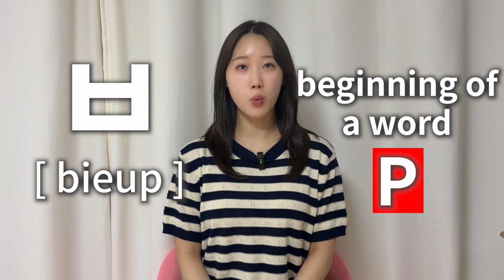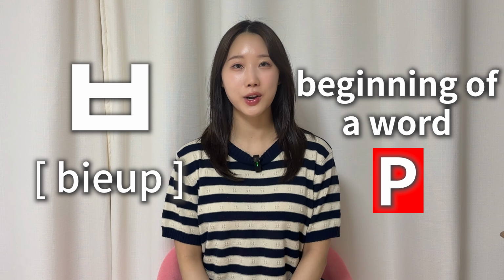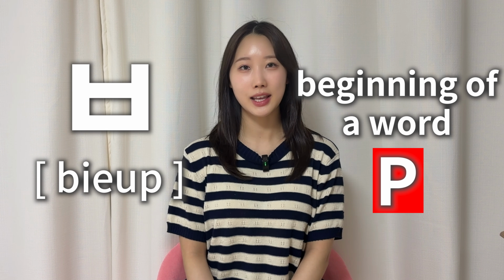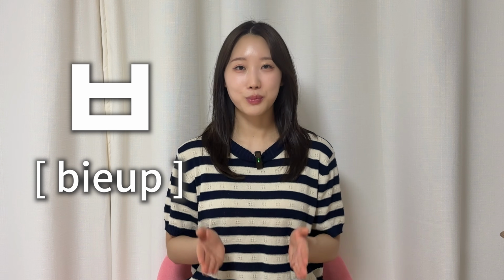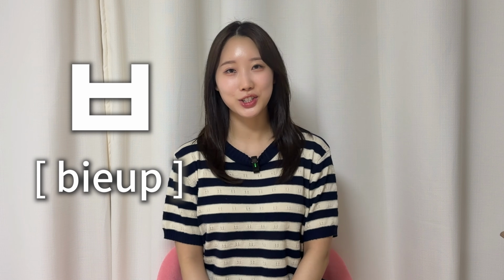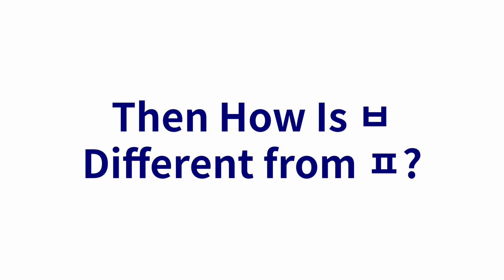At the beginning of a word, many English speakers hear it as being closer to P. Between vowels, they often hear it as being closer to B. This is simply how 비읍 is naturally pronounced in Korean. Korean speakers aren't switching between two different consonants. They simply hear 비읍. Your brain is the one trying to fit it into an English category.